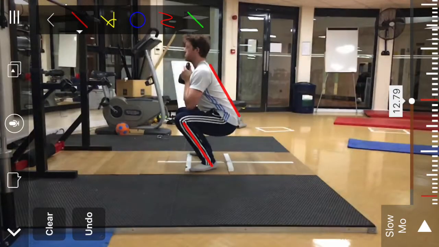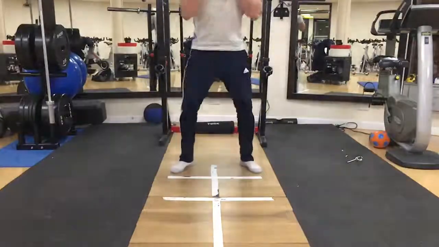Using a goblet squat is a good tool to reintroduce load to the movement now the appropriate stance width has been established.